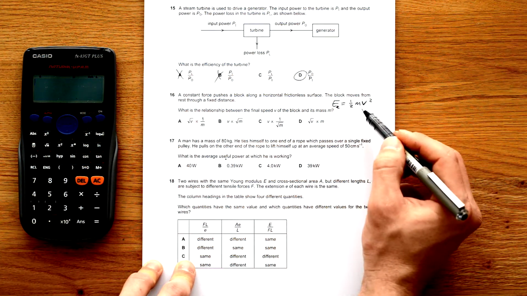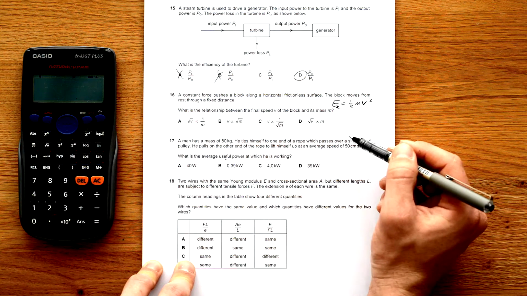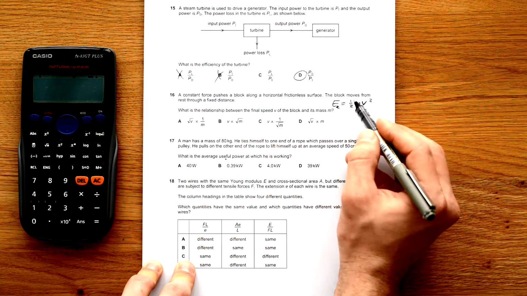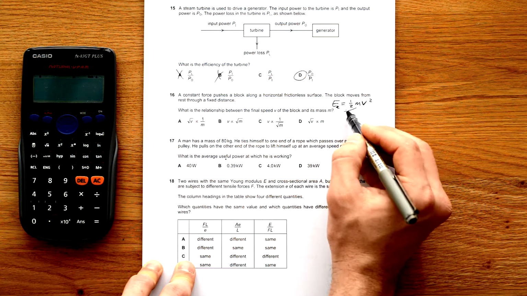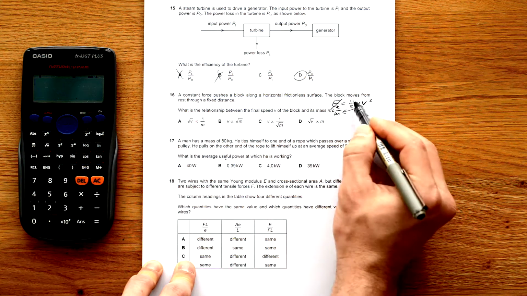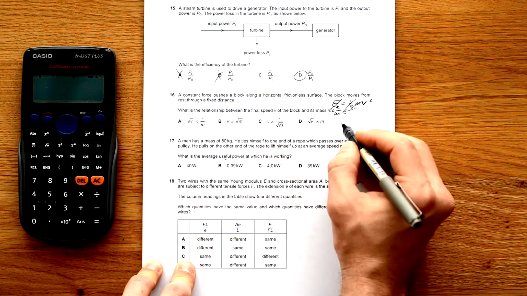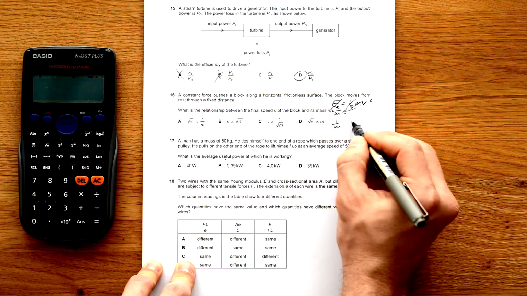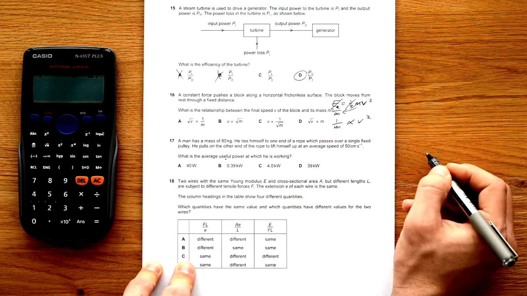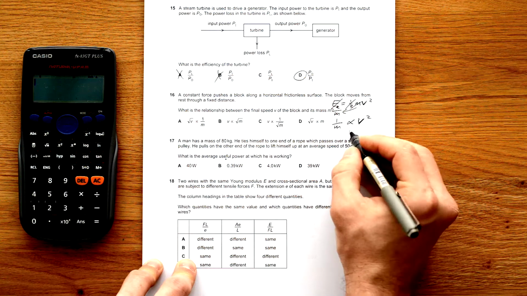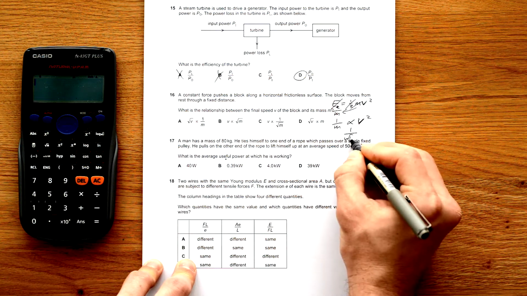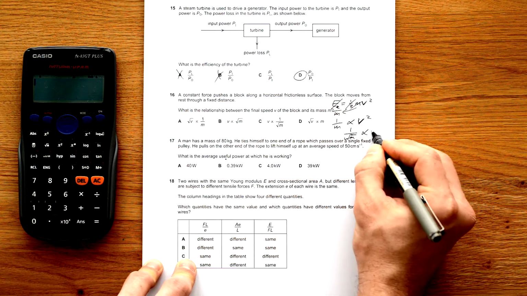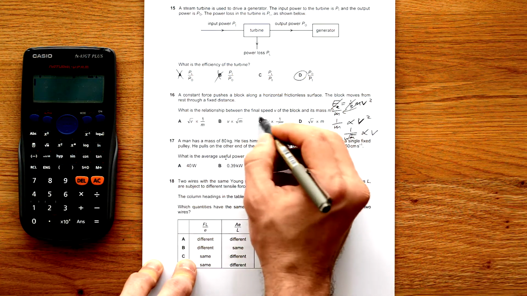They're on the same side of the equation right now, but we want to put one of them on the other side. So let's put m onto the other side, and then we want to get rid of all the constants. And so we can say that actually 1 over m is proportional to v squared. Now we don't have any squareds here, so we're going to have to square root it all. So therefore 1 over the square root of m is proportional to v. It looks like it's going to be C.